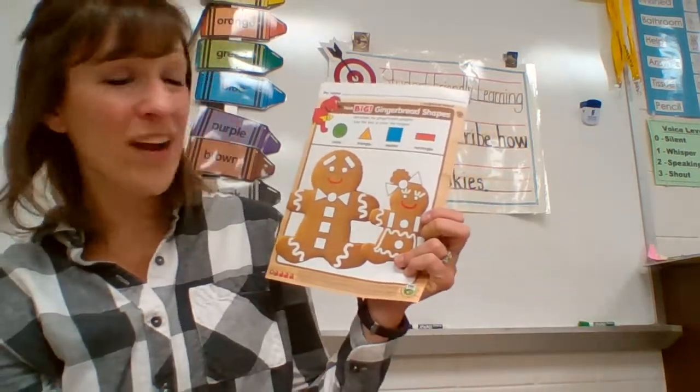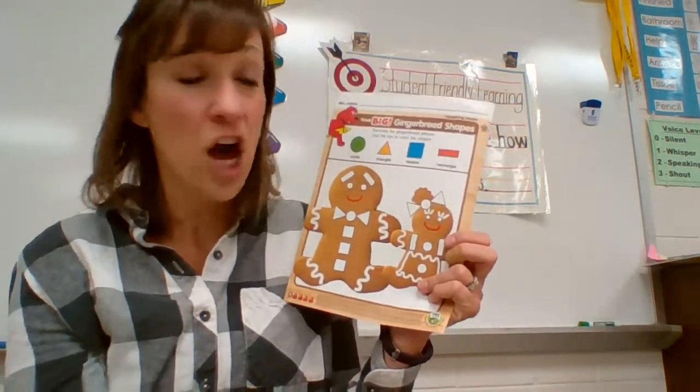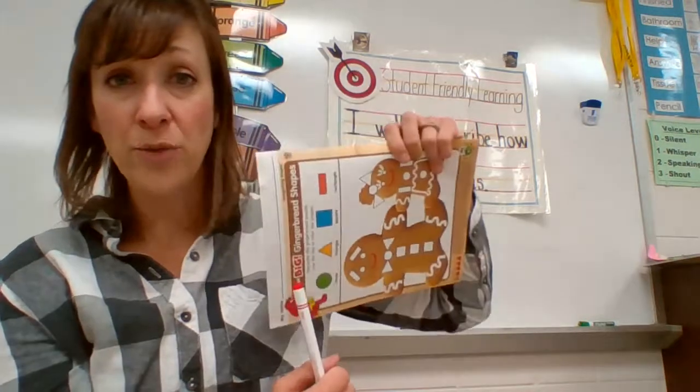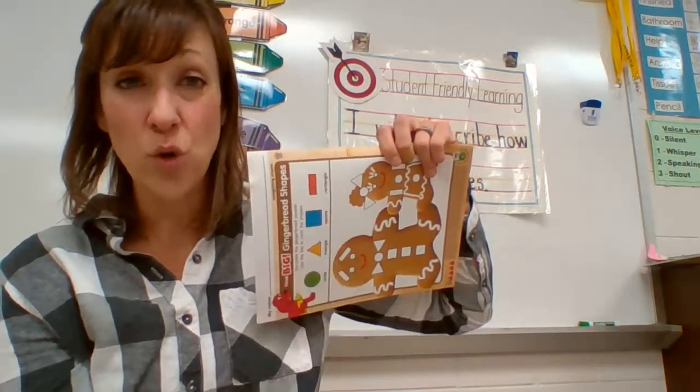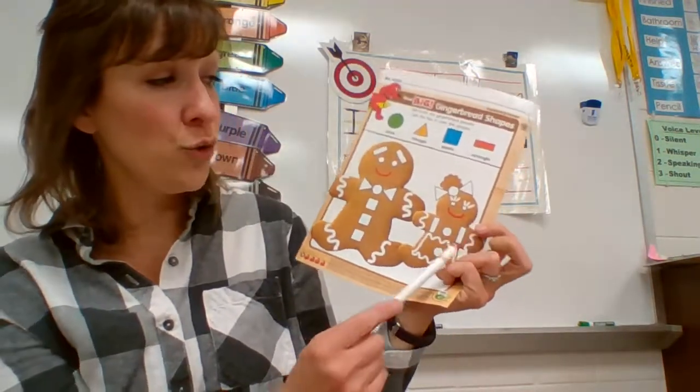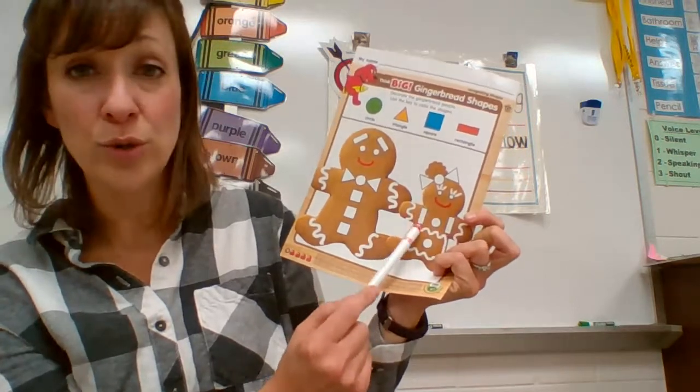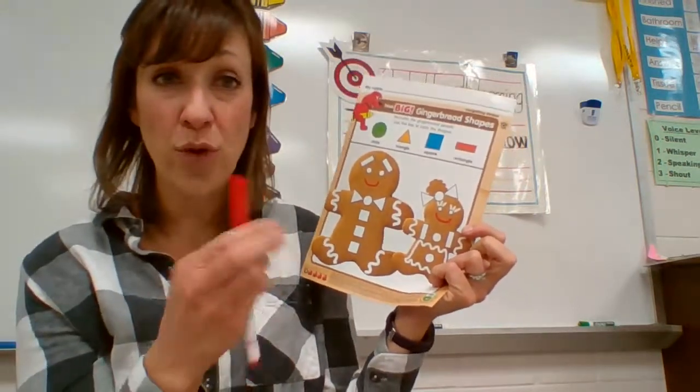And whenever you see a rectangle, remember a rectangle could look like a shoebox like this, or it could be up and down and it looks like a door. It's going to have two long sides and two skinny sides. You're going to use your red for that.